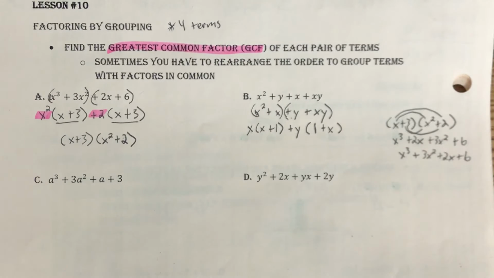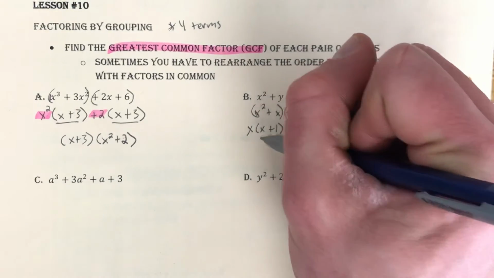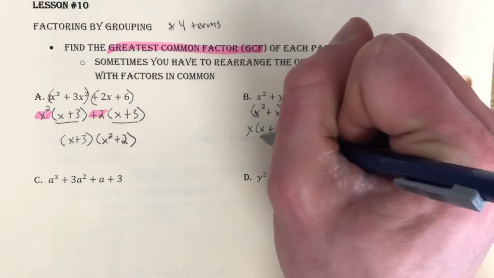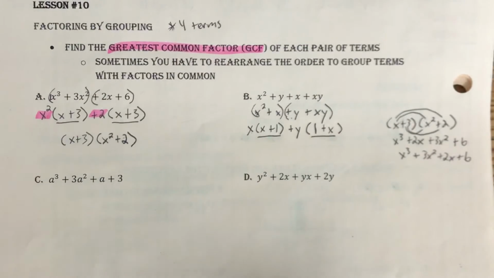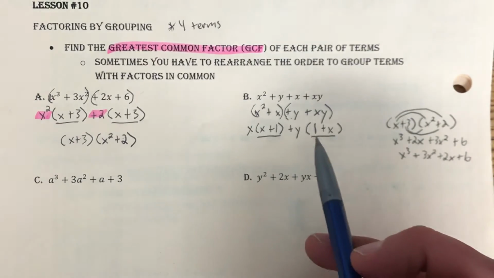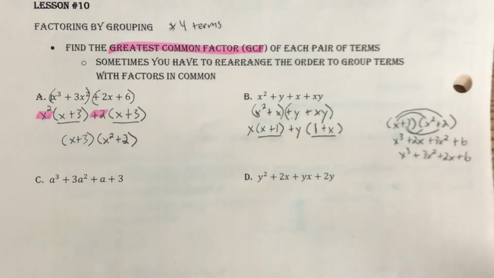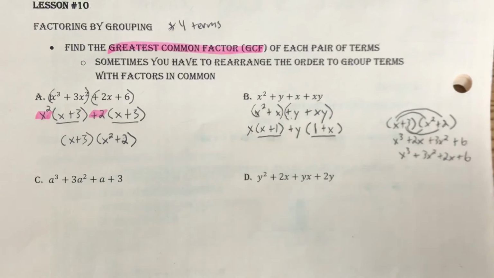Now again, if we did this correctly, we should have the same thing inside both parentheses, which at first glance doesn't necessarily look like we do. But when you take a really close look at it, is x plus 1 the same as 1 plus x? Well, yeah, it is. It's just one of them's not written in descending exponent order. So we do actually have the same thing inside the parentheses, which means we did this correctly.